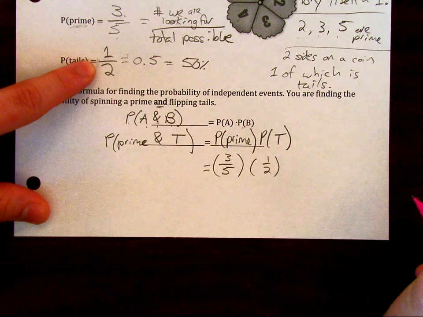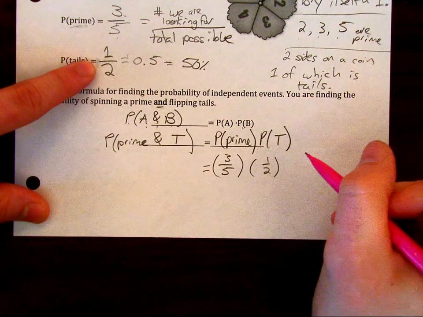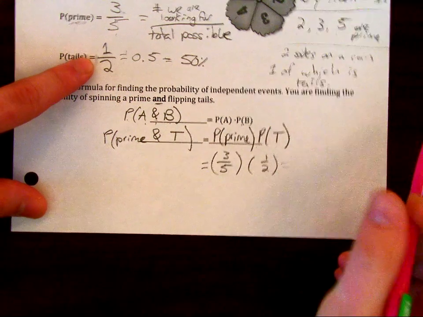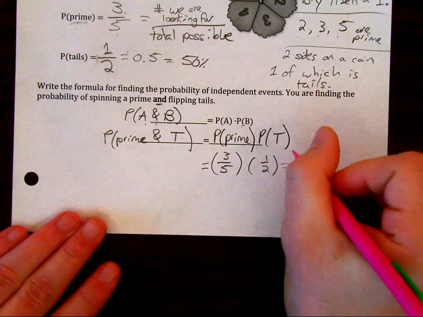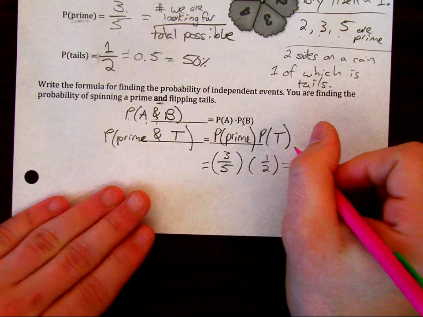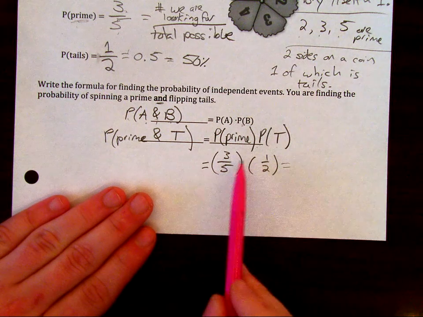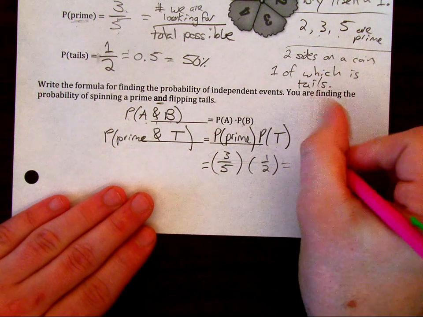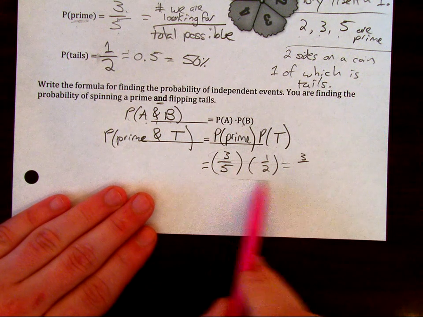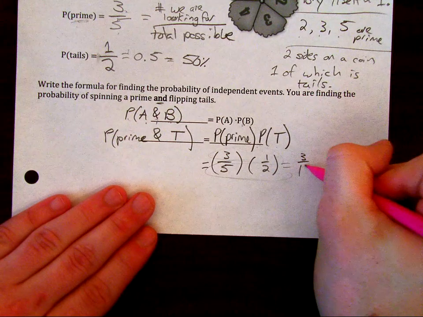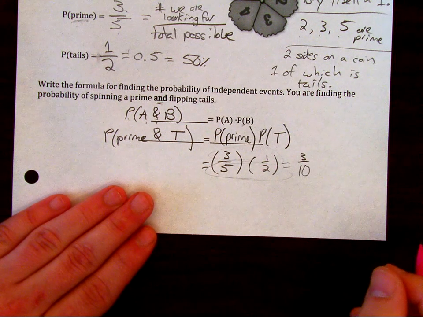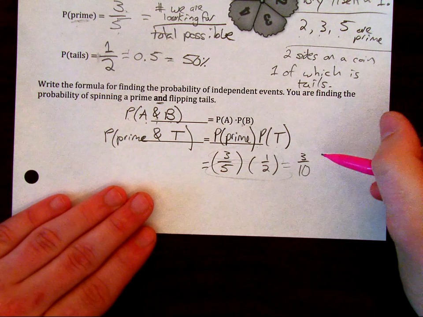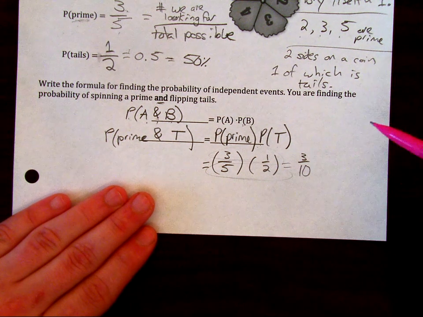Again, just like you did for the warm-up, you multiply the numerators together, and so we'd say 3 times 1, that's going to be 3, and 2 times 5, well, that's going to be 10. So we want to make sure that we can switch between fraction, decimal, percent, and so we say that that's the fraction.